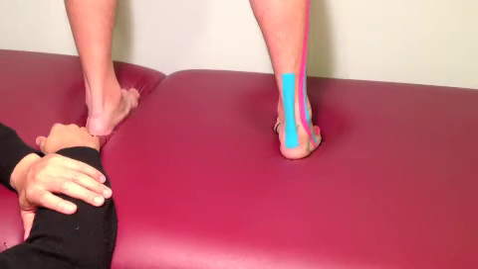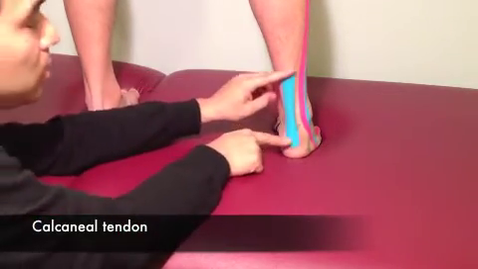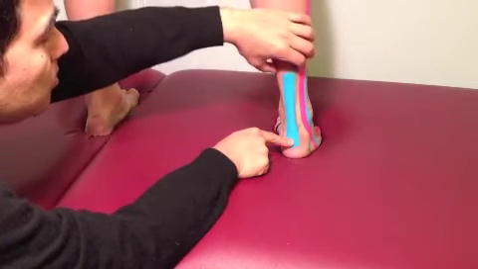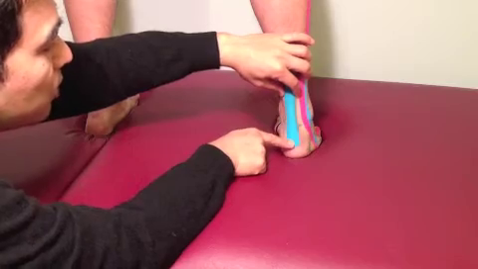The tendons of the ankle and foot. Inspect and palpate the following on your partner: the calcaneal tendon. Calcaneal tendon, from the gastrocnemius and soleus musculotendinous junction down to the posterior calcaneus.